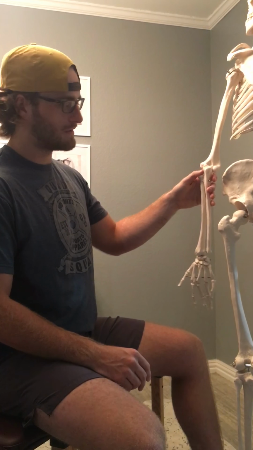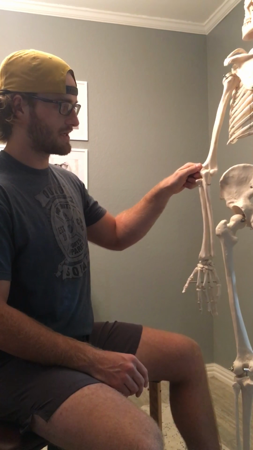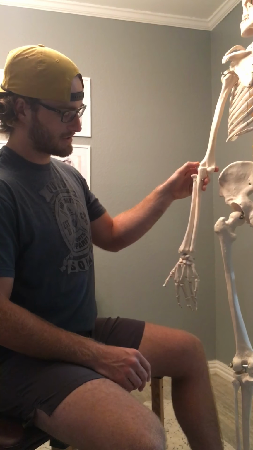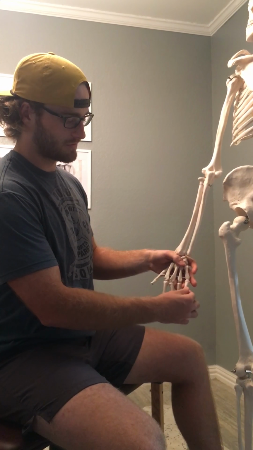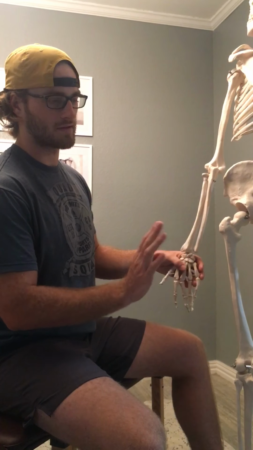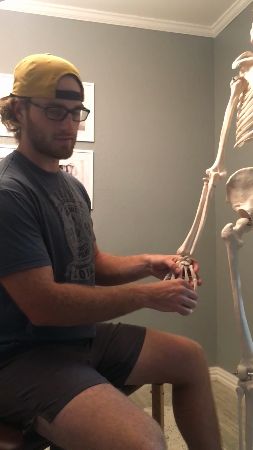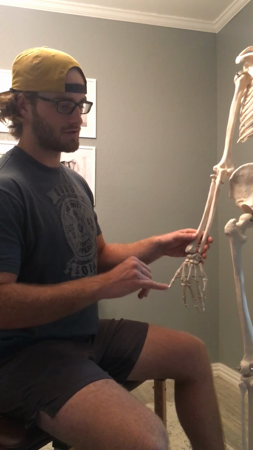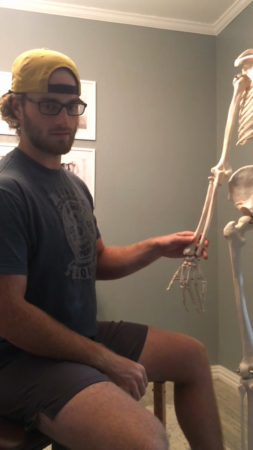The next muscle is the extensor digiti minimi. That one also originates at the lateral epicondyle, and that one actually inserts at the distal phalange, and it travels with the tendon of the extensor digitorum. So it kind of piggybacks off of that tendon and inserts at the base of the fifth phalange. And the action is to extend the fifth digit and also extend the wrist.